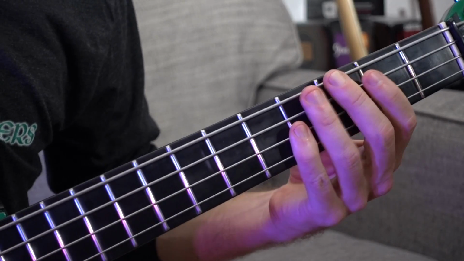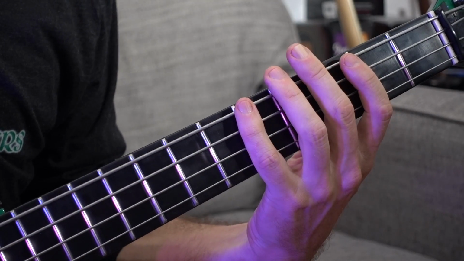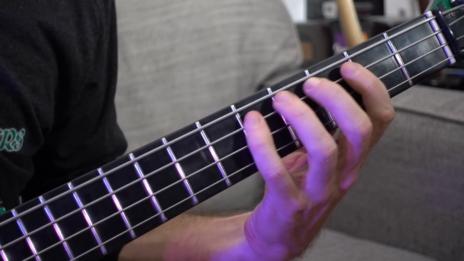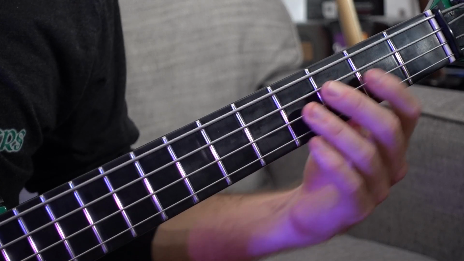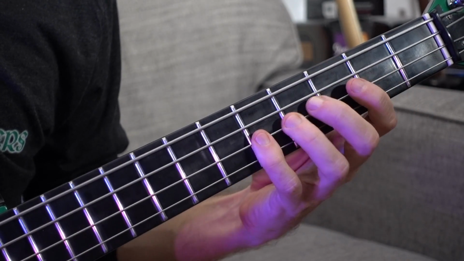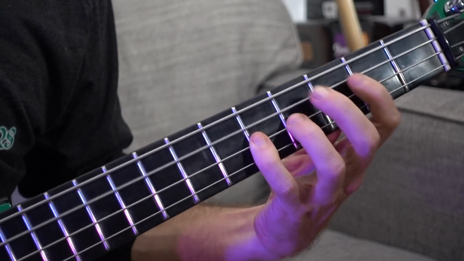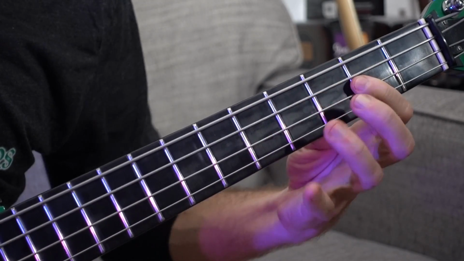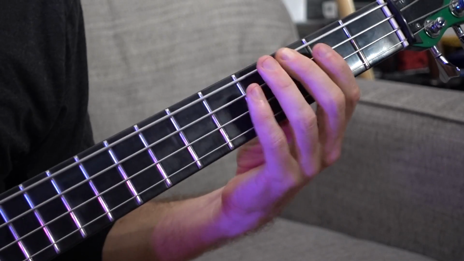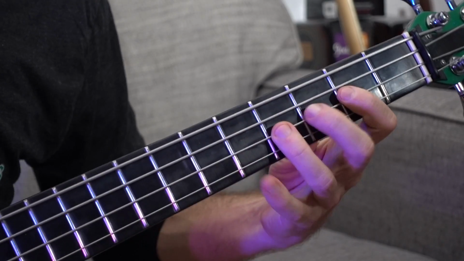The low E string gets the 3rd fret and the 5th fret. The A string gets the 2nd fret, 3rd fret, and the 5th fret. D string gets the 2nd fret, the 4th fret, and the 5th fret. 3, 5, 2, 3, 5, 2, 4, 5. G, A, B, C, D, E, F sharp, G. Okay? Really important knowing all that, and then being able to turn that into a number. 1, 2, 3, 4, 5, 6, 7, 8.